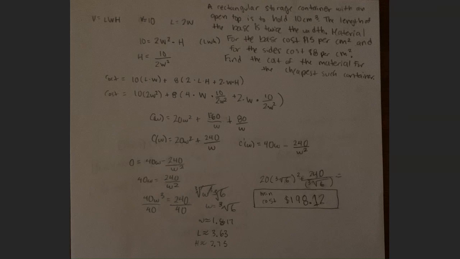To find the minimum value, we start by differentiating. So C prime of W equals 40W minus 240 over W squared. Then we find the critical values where C prime is 0 or undefined. So we equate C prime of W to 0, and we get 0 equals 40W minus 240 over W squared. Then we solve that out, and we get 40W cubed over 40 equals 240 over 40, and the value of W equals the cube root of 6.